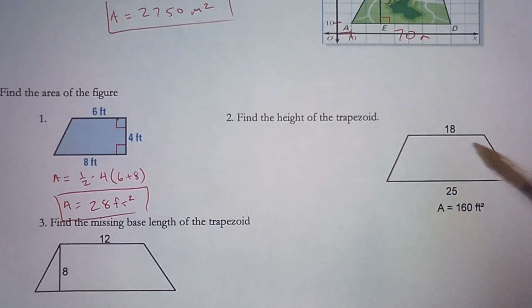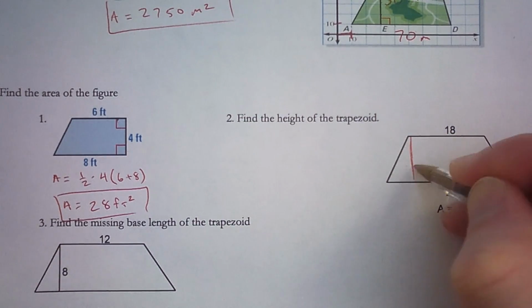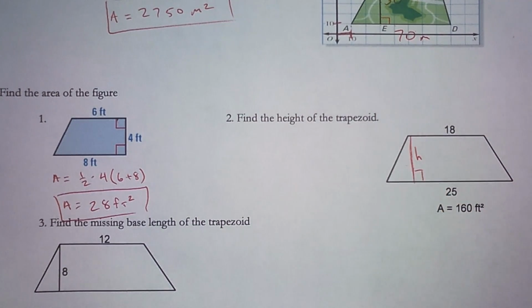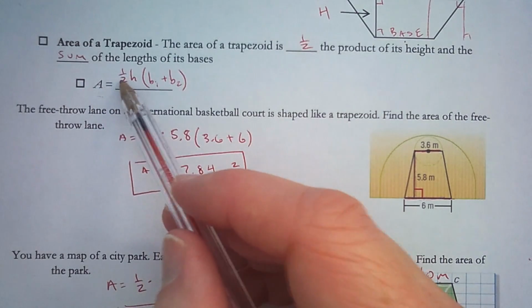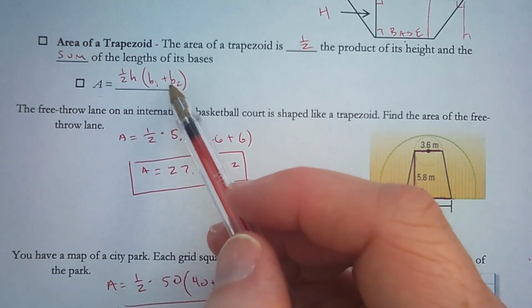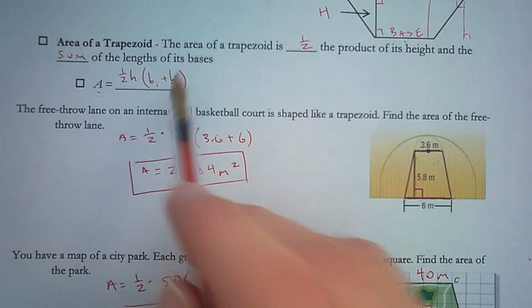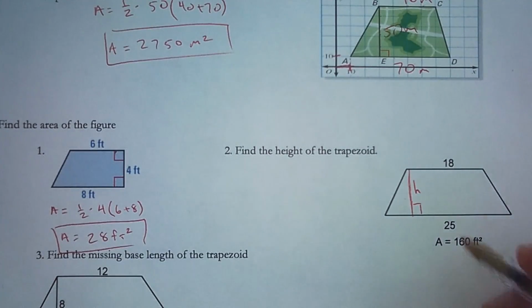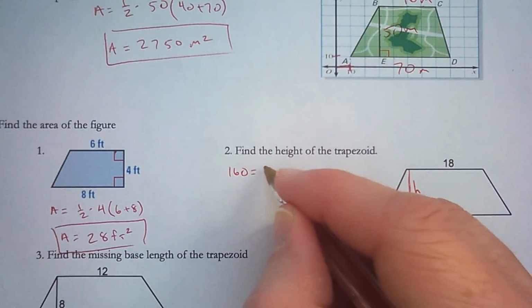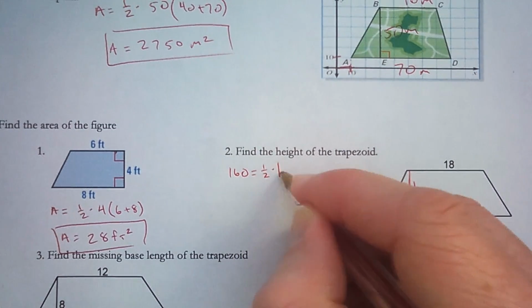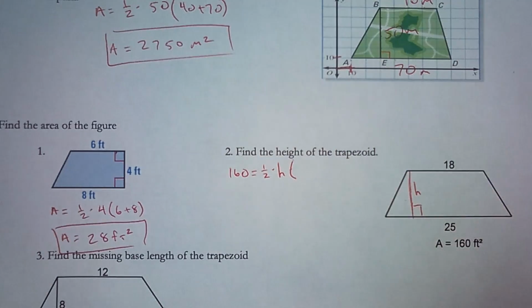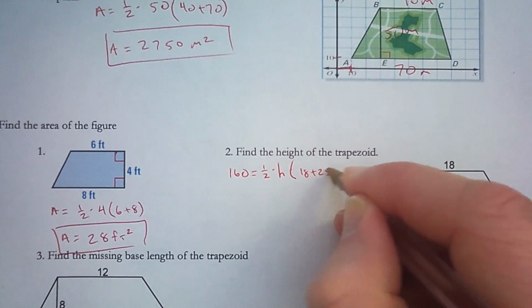Okay, next we have the two base lengths. We have the area. We want to find the height of the trapezoid. So I want to know this number right here. I'll call it h for height. So the formula is area equals half times height times base 1 plus base 2. In this case, we know the area, so we're going to put that here, and we know the bases. We'll fill those in. So for area, we put 160 equals half times the height, which we don't know, times the sum of the bases, 18 plus 25.